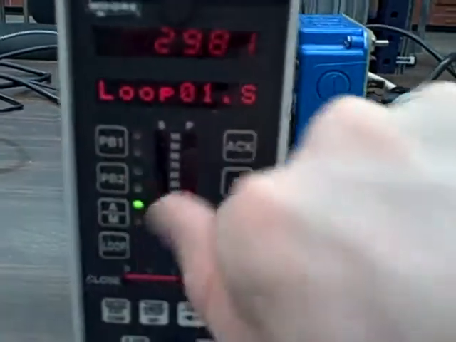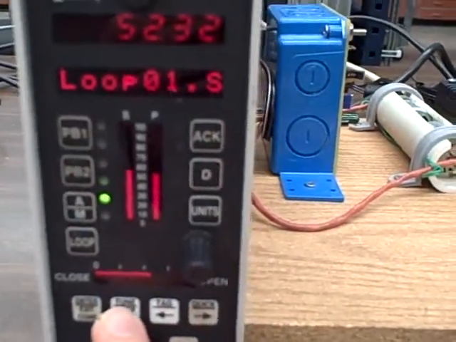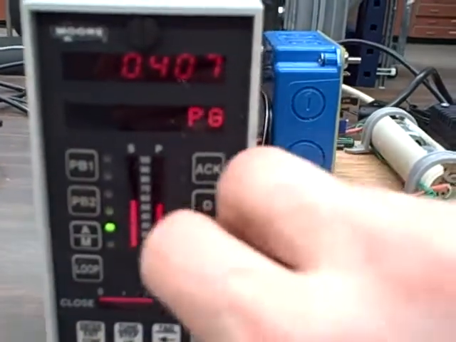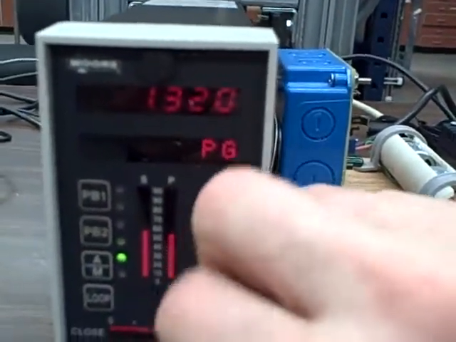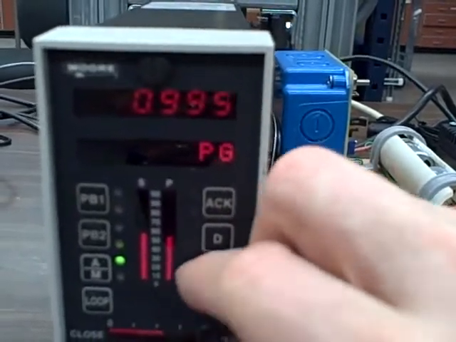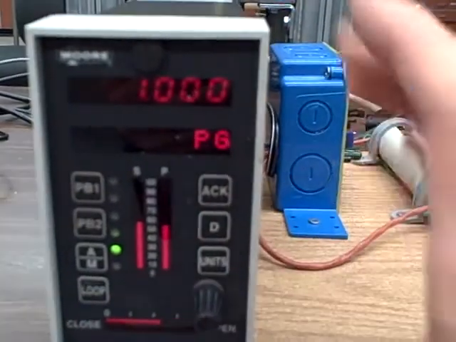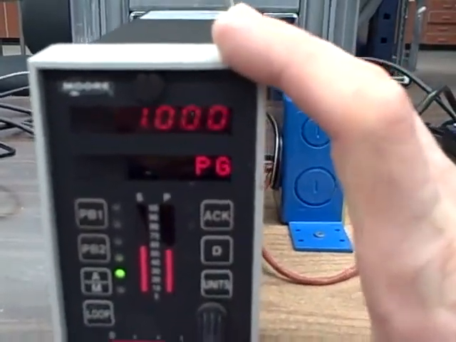Watch what happens as I go back to around 50% and I change my gain back to its former value of 1. So now I jump the gain up. Whoops, I went too far there. 0.9, 0.98, 0.994, 0.996. I'm awfully close. There we go. 1.0. And I can store that gain value.